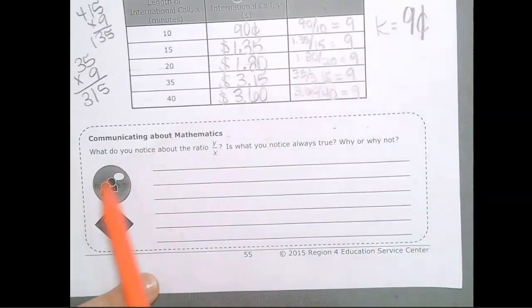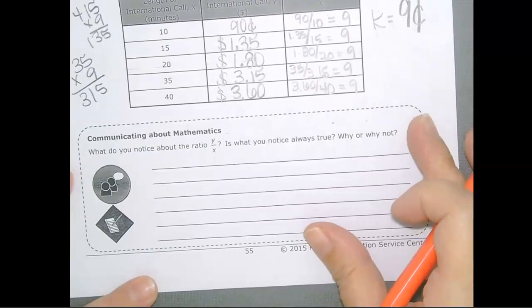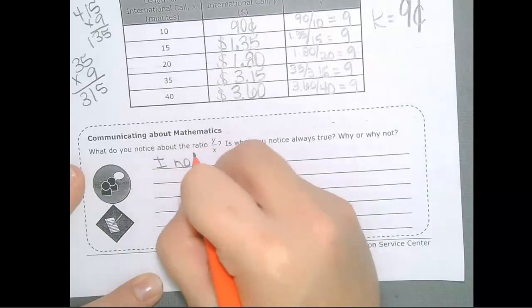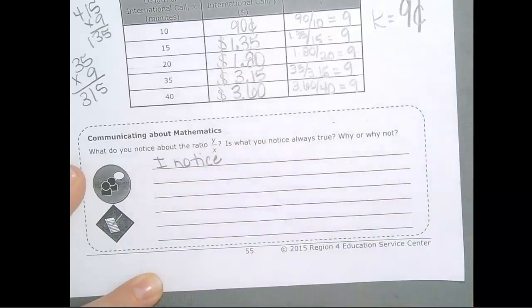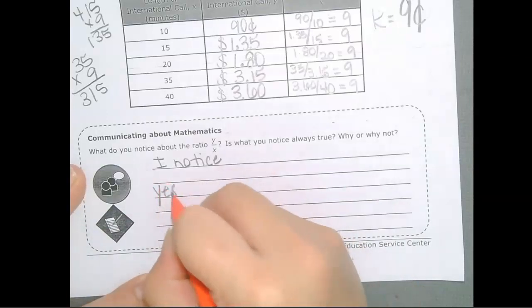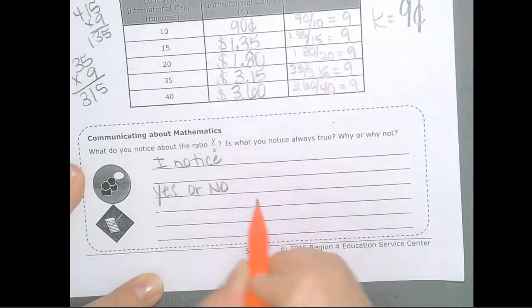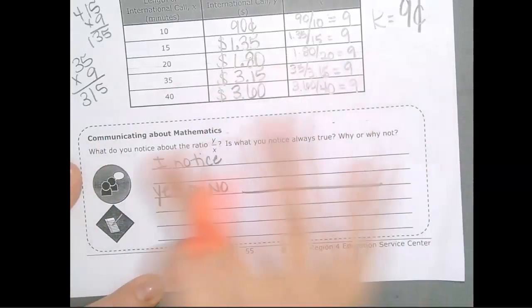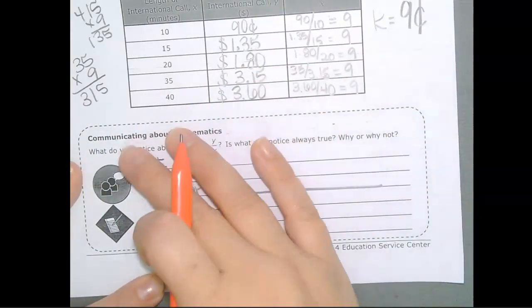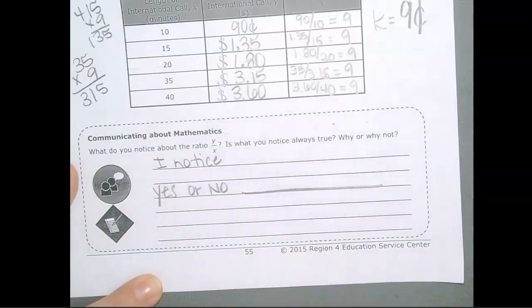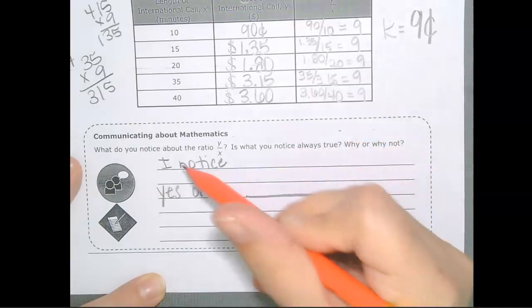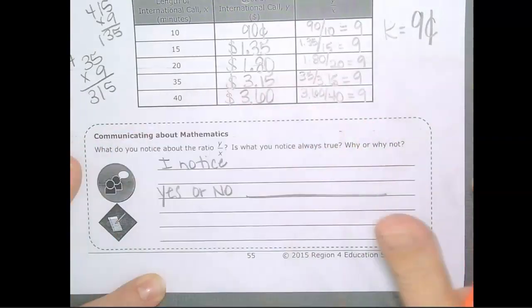What do we notice about the ratio Y over K, okay? So when you answer this question, I want you to write, I notice, and then answer the question. Is what you notice always true? So this is either going to be a yes or a no, and then why, okay? And then you have answered both of these questions in complete sentences. A lot of the time we just skip over this, or we write like 2 words. I'm trying to model how I want you guys to answer these questions, okay? Complete sentences. Make sure that you have answered all of the questions completely.